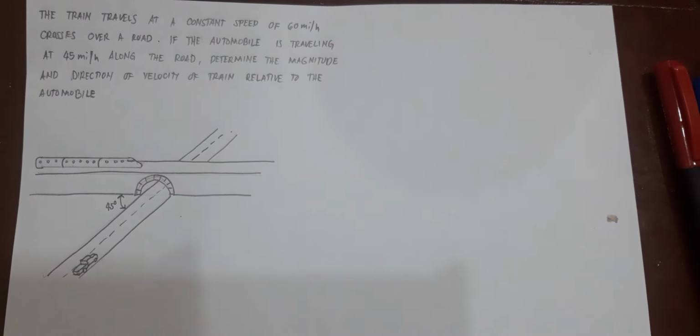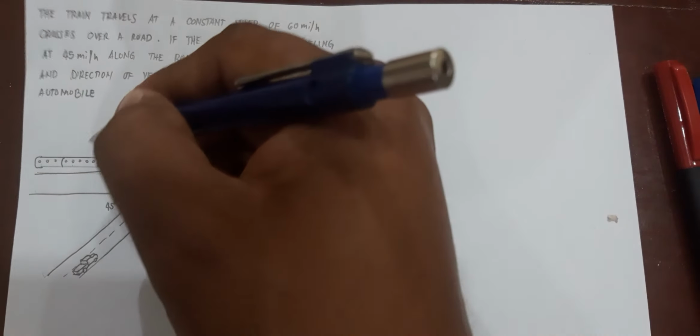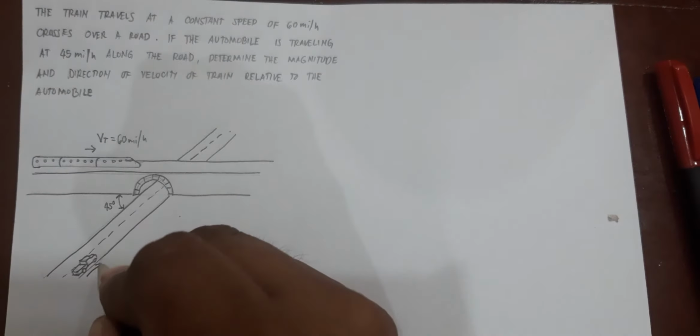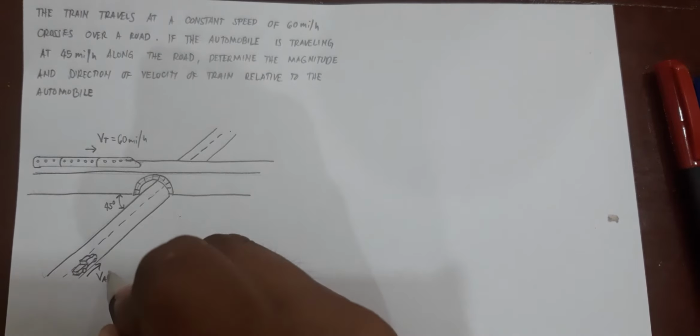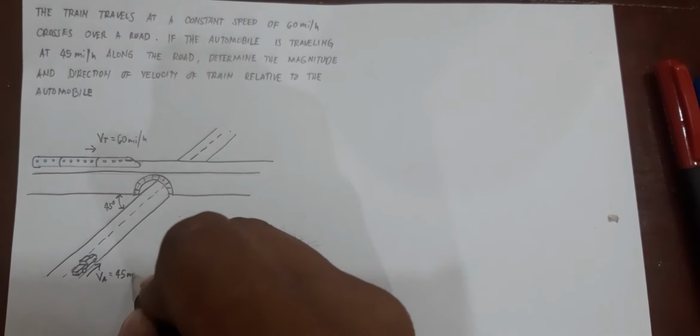Okay, so let's have here your train, which is moving in this particular direction at a rate of, let's say, the velocity of the train is denoted by vt. That would be 60 miles per hour. And then you have here the velocity of your automobile, which would be in this direction. Let's denote this one as va, moving at 45 miles per hour.